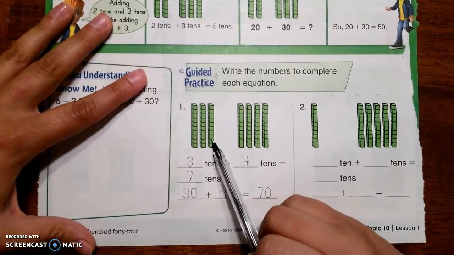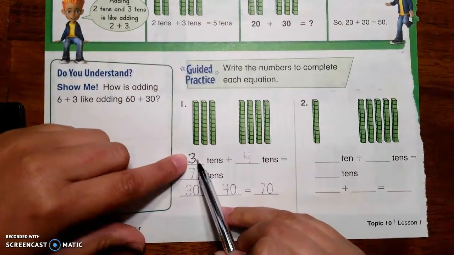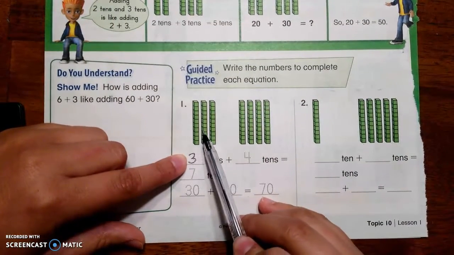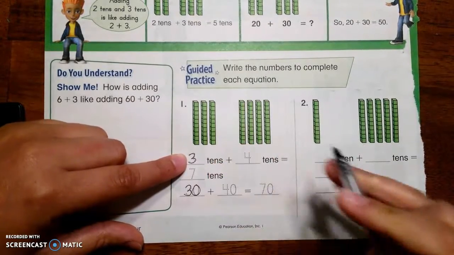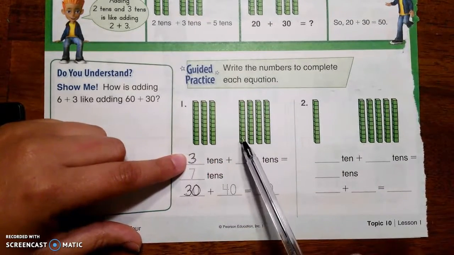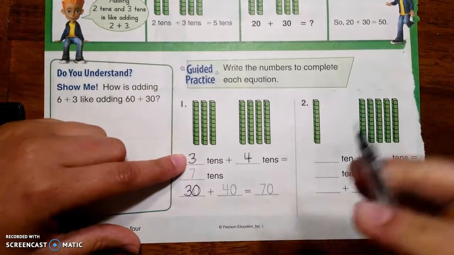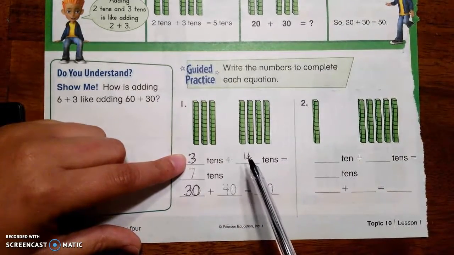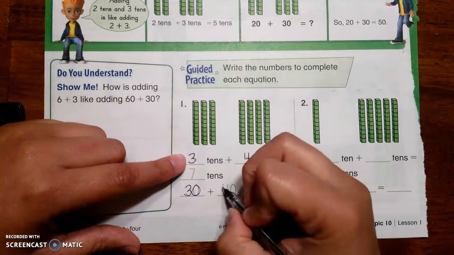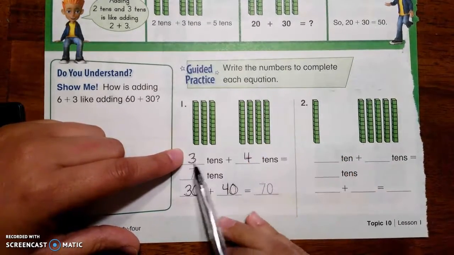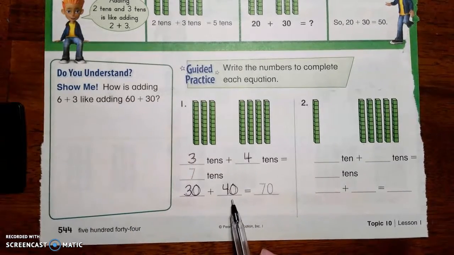I have 1, 2, 3 on the first one. So I have 3 10s. 3 10s is the same as 10, 20, 30. As 30. Now I'm going to do the next one. 1, 2, 3, 4. There's 4 10s. Now let's do it counting by 10s. 10, 20, 30, 40. There's 40. So 3 10s plus 4 10s is the same as 30 plus 40.